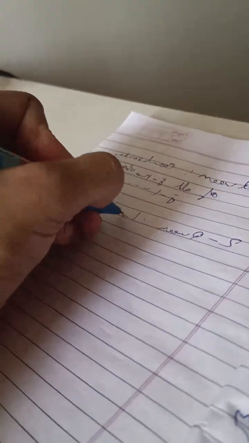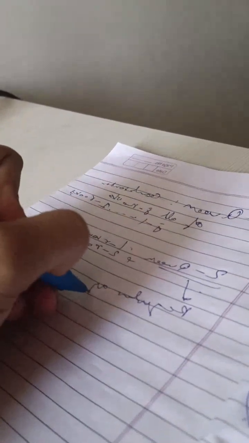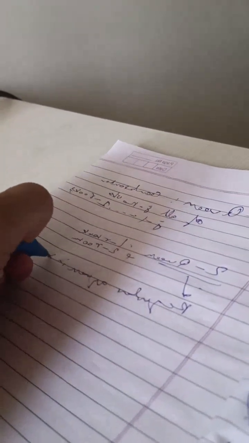So for example, a 2 queen is 1 rook plus 2 rook. Your 2 queen is your regular queen in 8 cross 8.